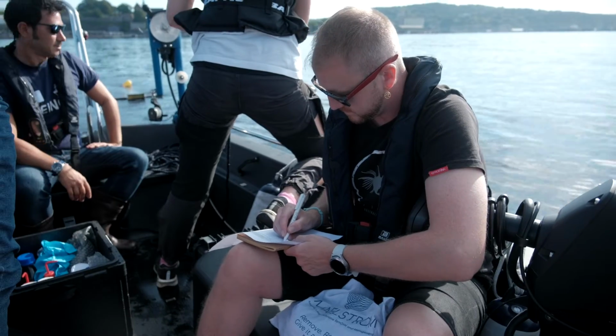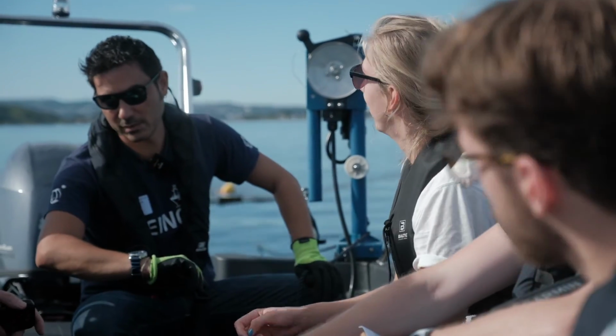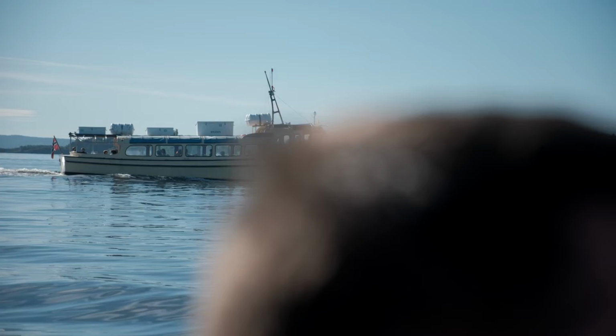And then we have to record information like the GPS coordinate, the start and stop time of the sampling event, as well as the weather condition like wind speed and wave heights. And all other information that will help us to reconstruct the concentration of the microplastics in the area that we are sampling.